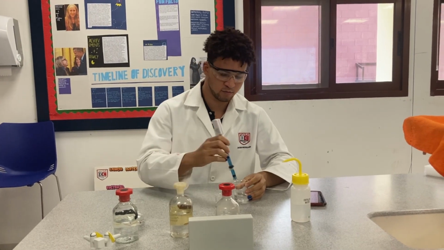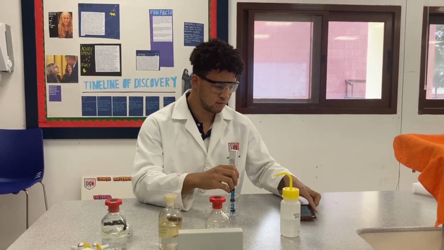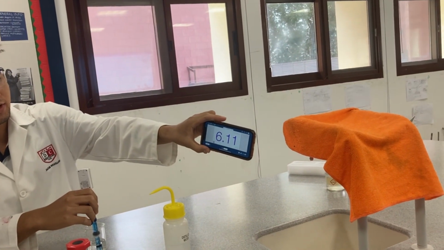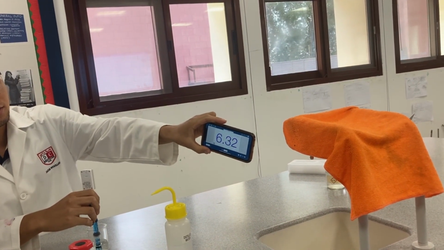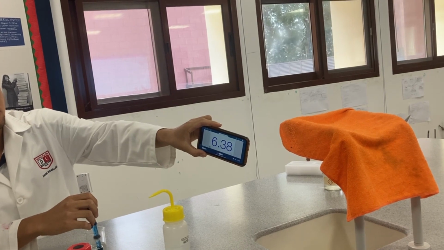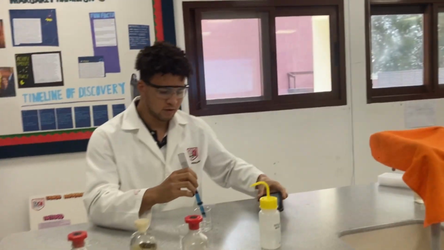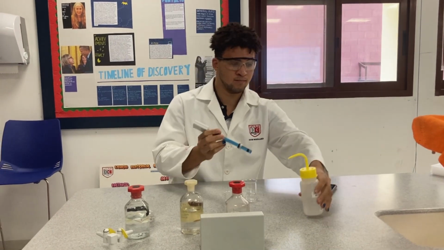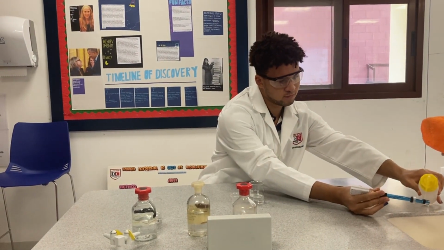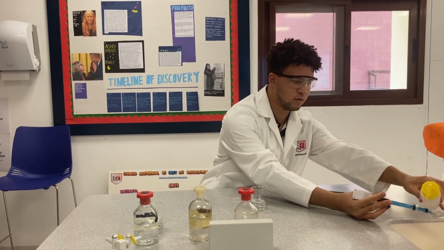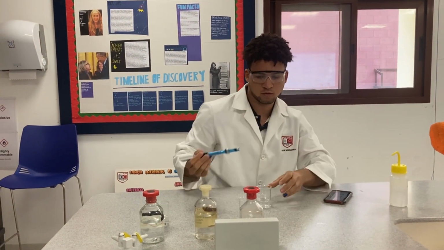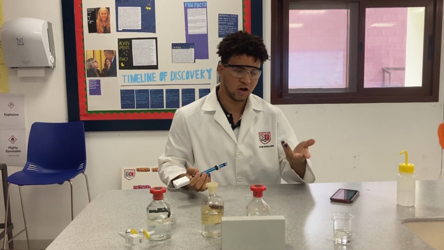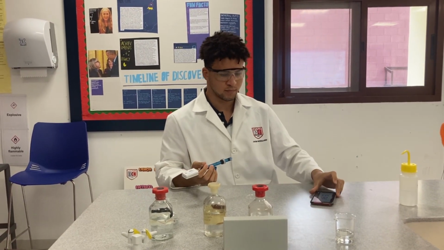So we take a pH probe, dip it in, and it gives a fluctuating value around 6, ranging from about 6.4 to 6.1. Now again, room temperature and pressure neutral would be 7. This is because the carbon dioxide from the atmosphere is dissolved in the water. Only slightly, but that makes the solution mildly acidic, as you get 6.